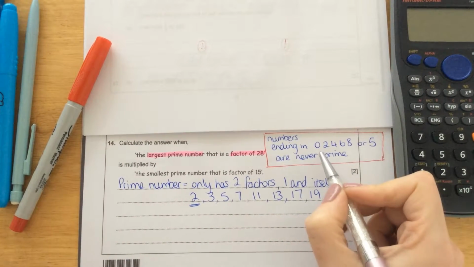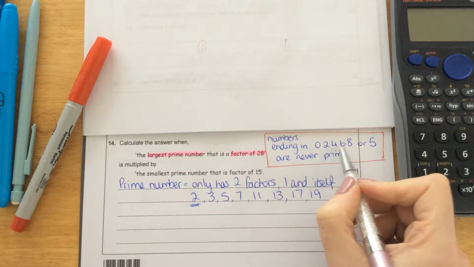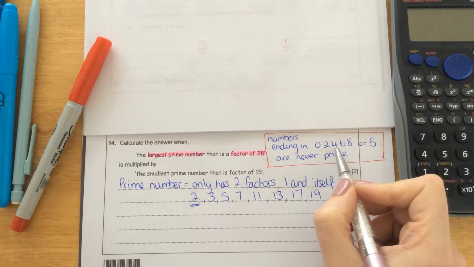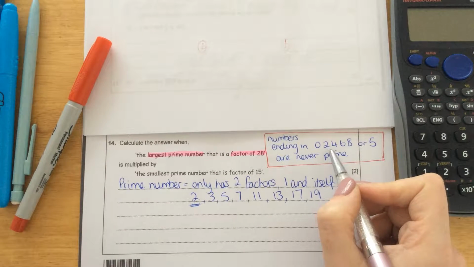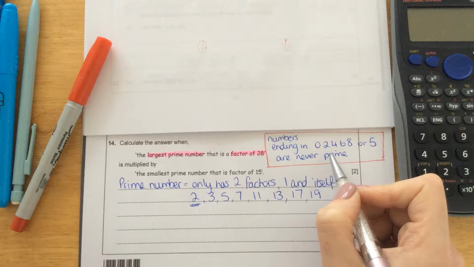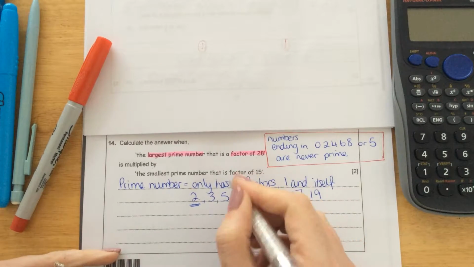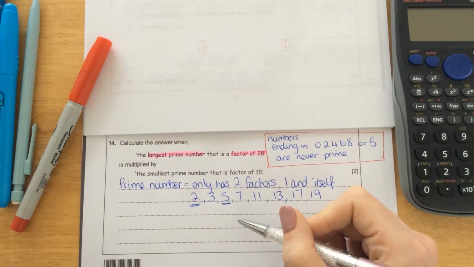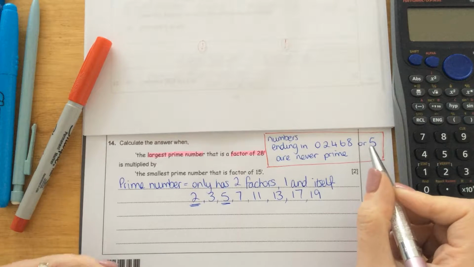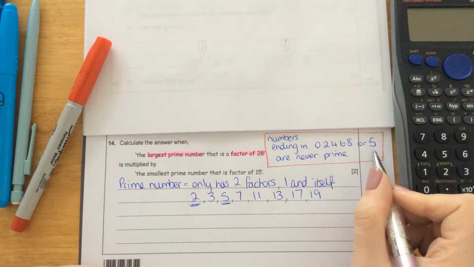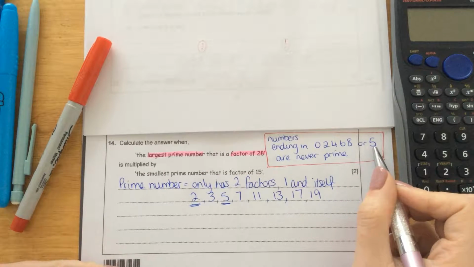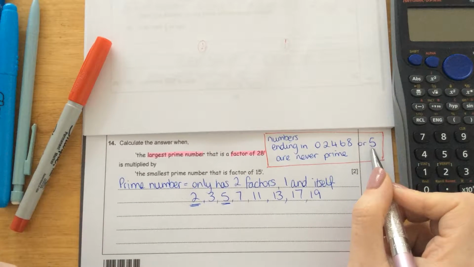You cannot have a prime number after 2 that ends in any of these numbers, 0, 2, 4, 6 or 8, because that would make it even, and it would mean that it would not only be in its own times table, but it would be in the 2 times table as well. So that won't work. It will mean it's not prime. 5 is also another special one because it's the only number ending in 5 that is a prime number. You can't have a prime number other than 5 that ends in 5, because similarly, it would not only be in its own times table, but it would also be in the 5 times table.